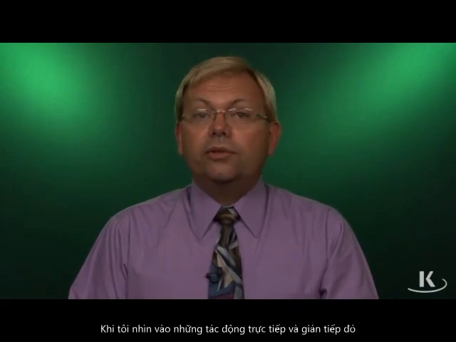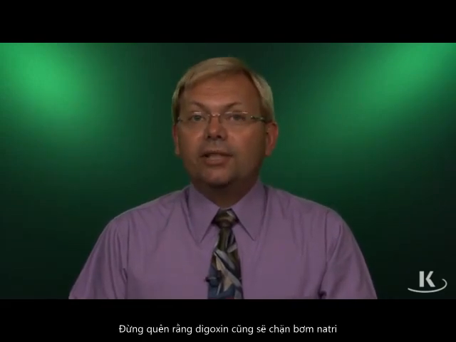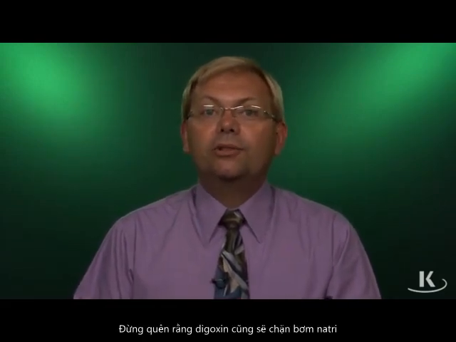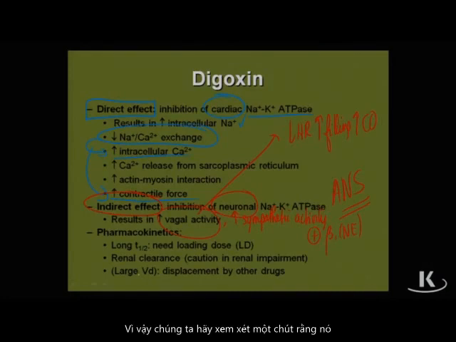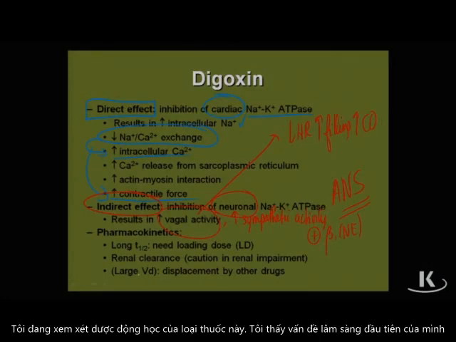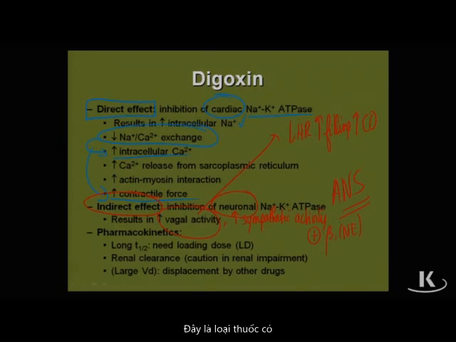When I'm looking at those direct and indirect effects, let's not forget that digoxin will also block the sodium pump in other tissues and organs of the body, hence a number of side effects. So let's look a little bit at its pharmacokinetics. As I'm looking at the pharmacokinetics of this drug, I see my first clinical problem. This is a drug that has a fairly long half-life. A long half-life does mean that it takes 4 to 5 of these half-lives to reach the steady state.